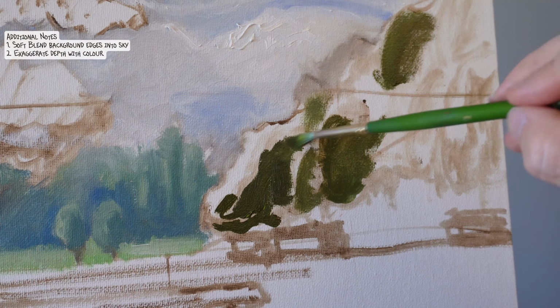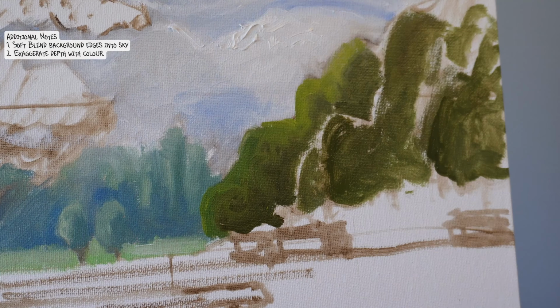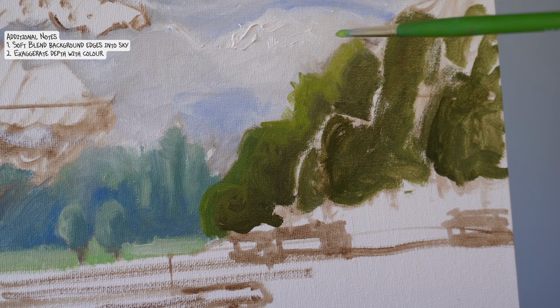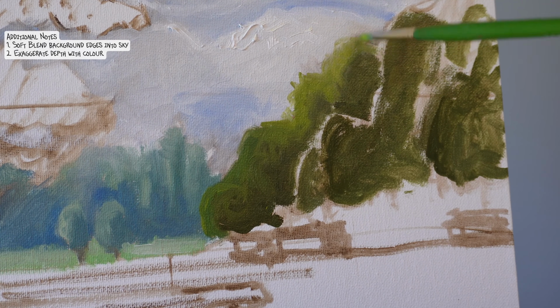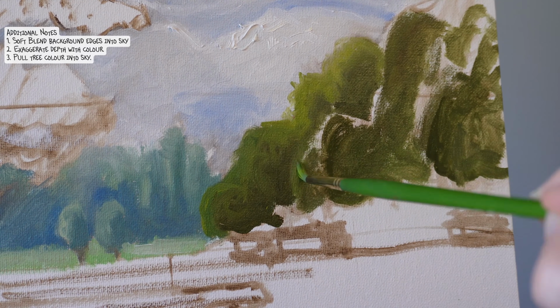Right, the midground. The midground was the one that I was least happy with. The only additional note I made was, again, to play with the edge of the sky. Instead of blending it to a soft edge, it was a combination between a soft and a hard edge. So I was grabbing the colour of the tree and pulling it into the sky and creating harder edges to give the illusion that there were branches, trees, leaves in the sky.